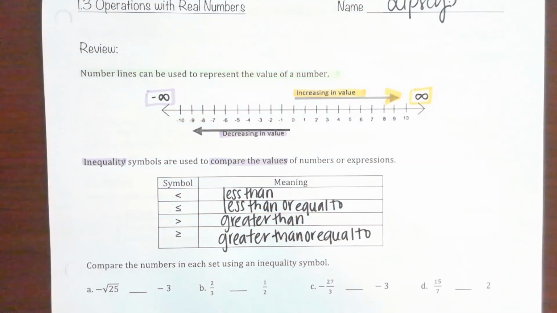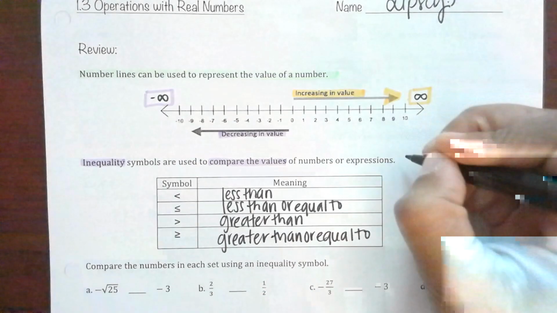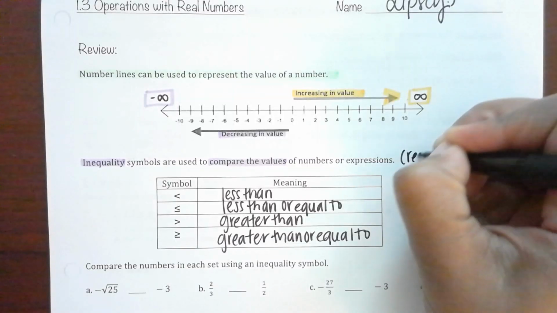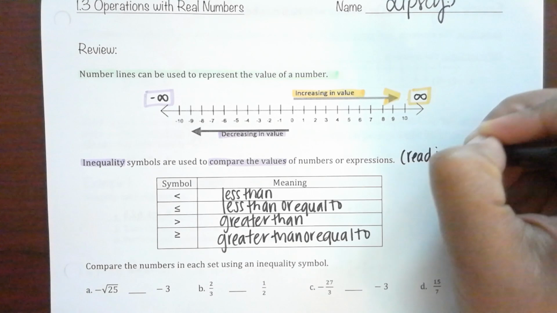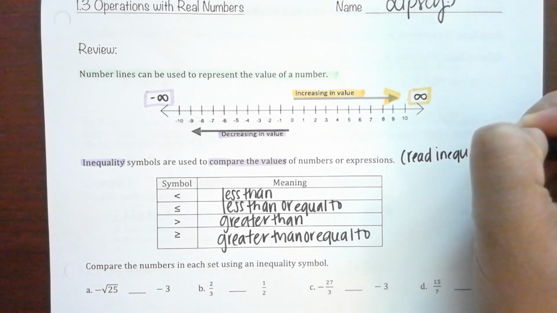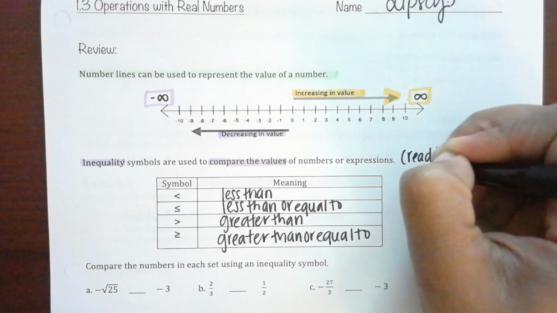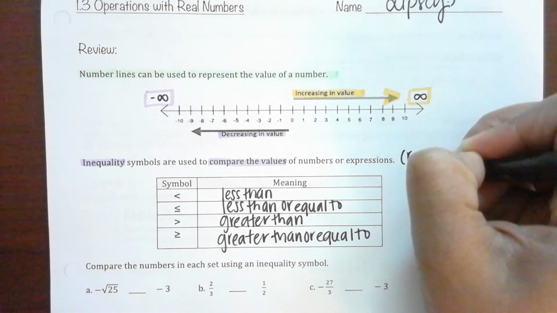We starting to jog some memories? We read inequality symbols from left to right, okay? Write that down right here. We read inequalities from left to right.